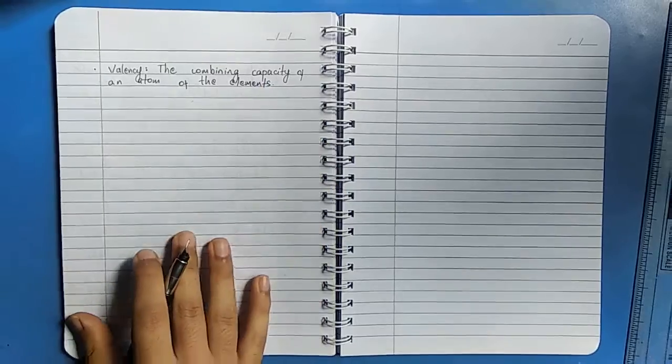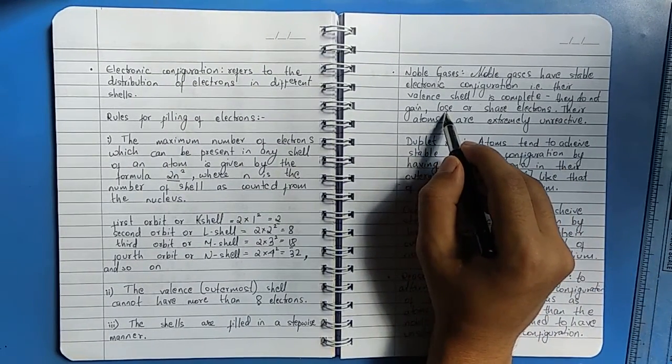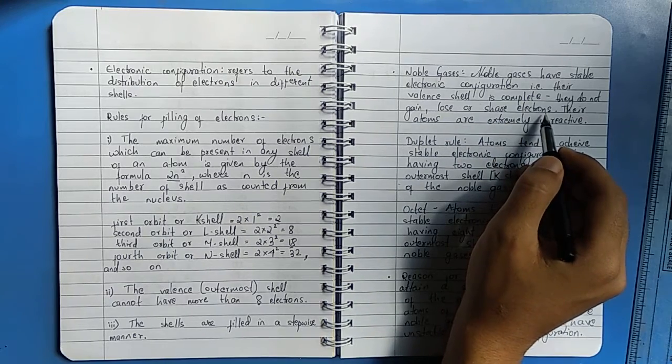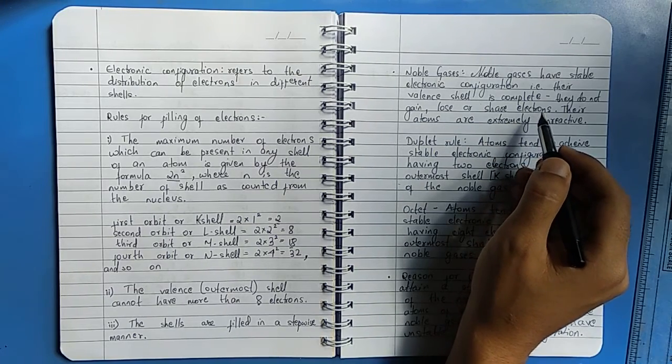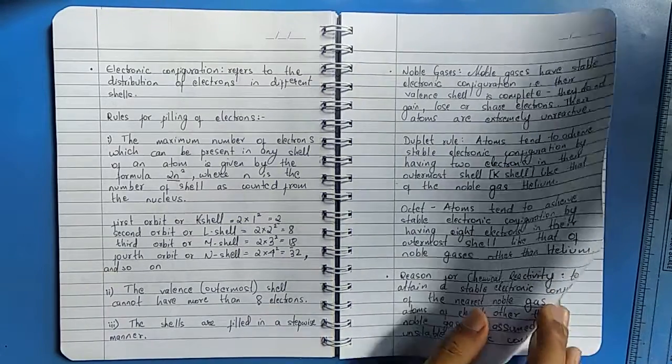So how much will it gain, how much will it lose, or how much will it share electrons? That number of electrons which it can gain, lose or share is called the valency.